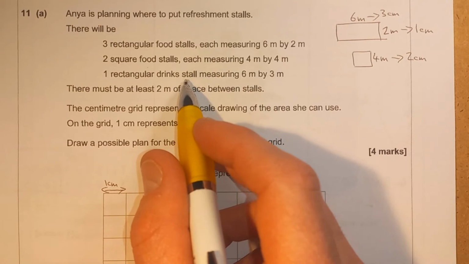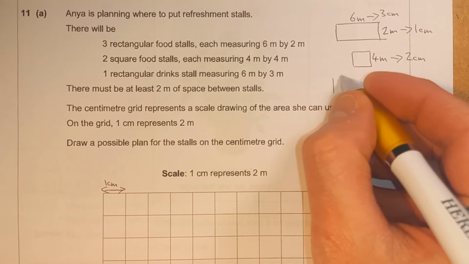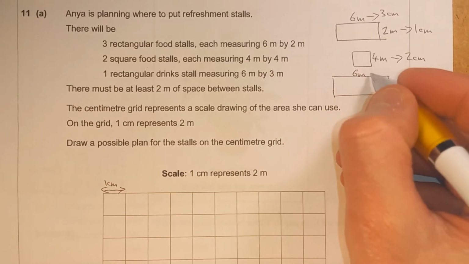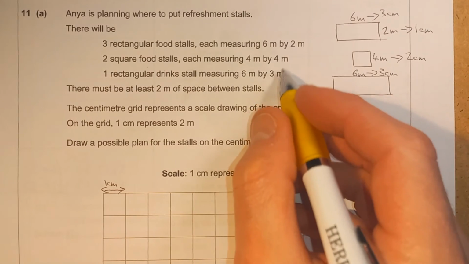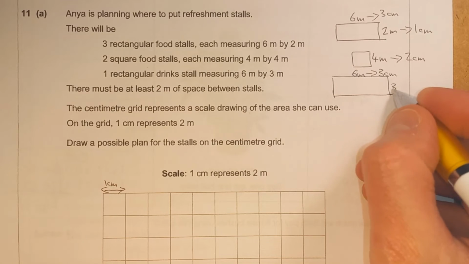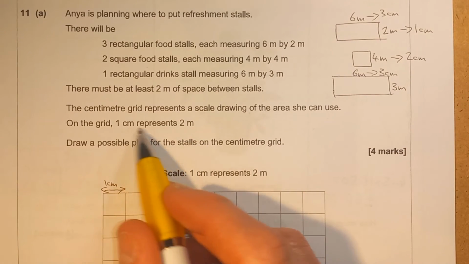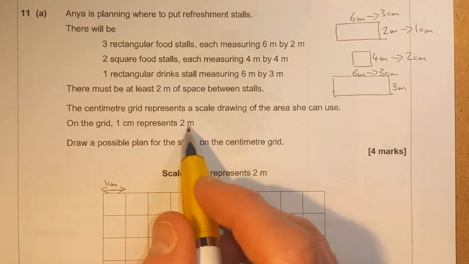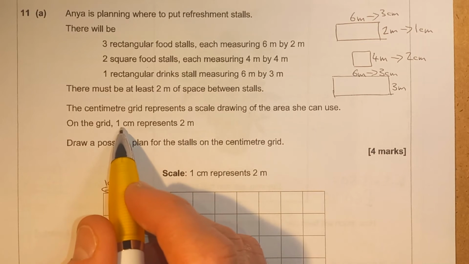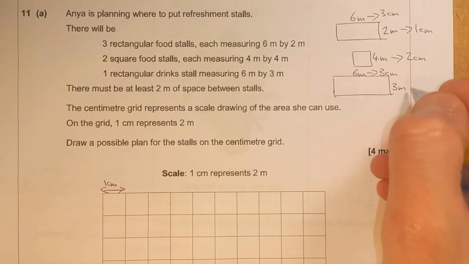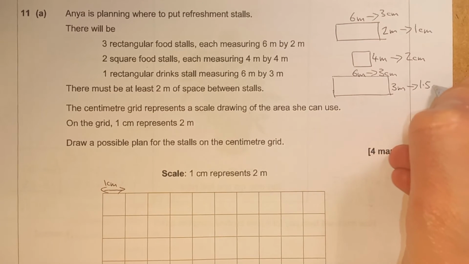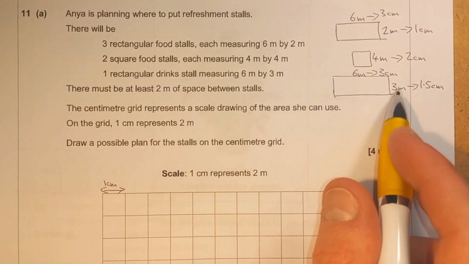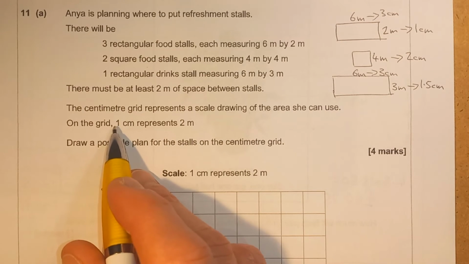And one rectangular drink stall measuring 6 metres by 3 metres. So we're going to have another rectangle like that. 6 metres, which we've already seen, is represented by 3 centimetres. And this side is going to be 3 metres. Well, if 1 centimetre represents 2 metres, an extra 1 metre is half of 2, so it's going to be half of this. So 3 metres is going to be 1.5 centimetres. To get from 2 to 3, we're going up by 1.5. So we've got 1 and half of 1, which is a half.